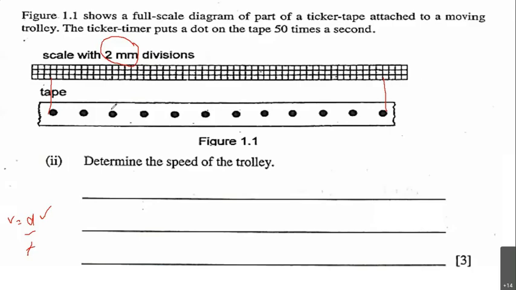I counted 53 too. So 53 divisions, and each division is 2 millimeters. So that works out to 106 millimeters. That's our distance.